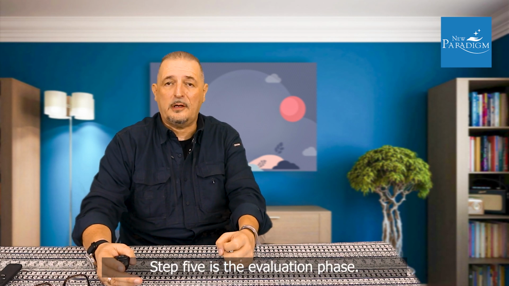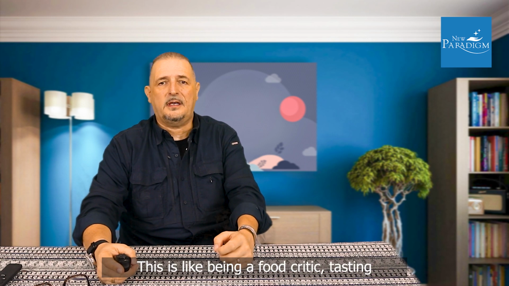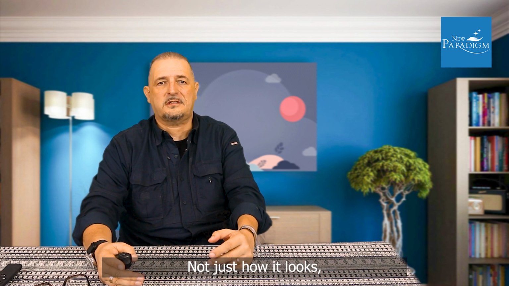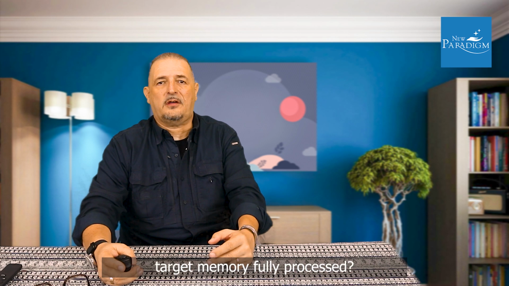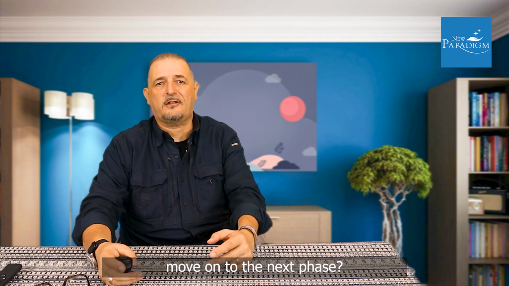Step 5 is the evaluation phase. Now we're making judgments based on evidence. This is like being a food critic, tasting the cake and deciding if it turned out well. Not just how it looks, but whether it really works. In EMDR, was that target memory fully processed? Is the client ready to move on to the next phase?